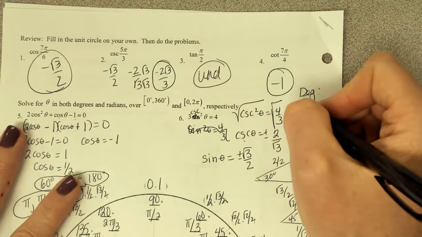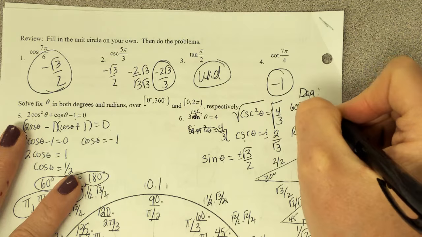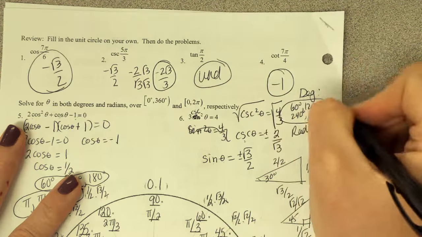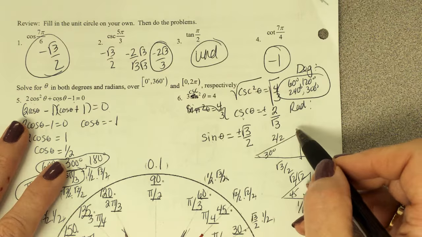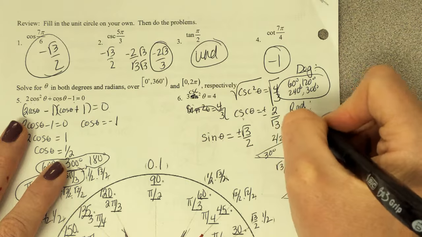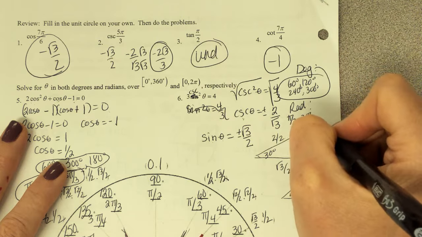Sebastian, you got them all in degrees? 60 degrees, 120, 240, and 300. Good. And we also needed to have them in radians. Anybody have them in radians? Melissa? Pi over 3, 2 pi over 3, 4 pi over 3, 8 pi over 3. Good.